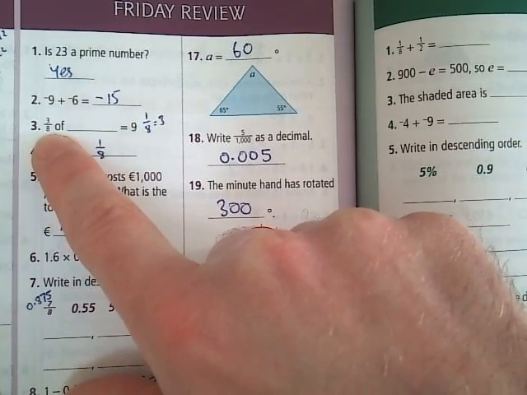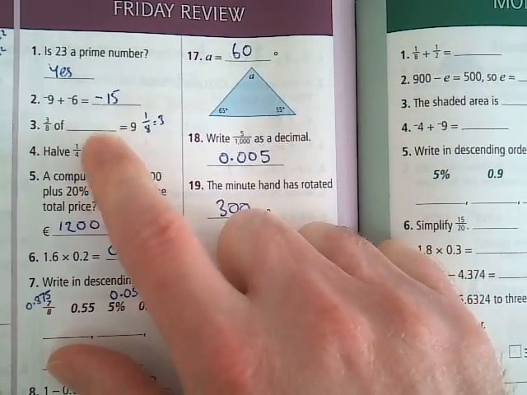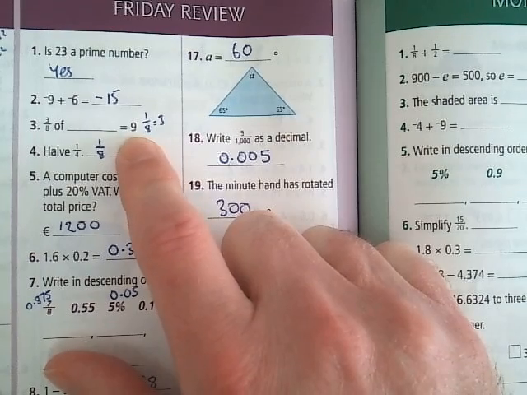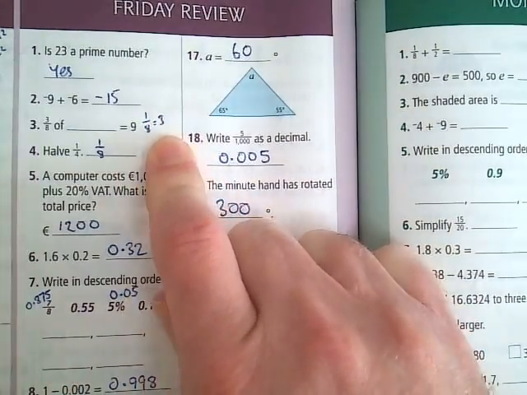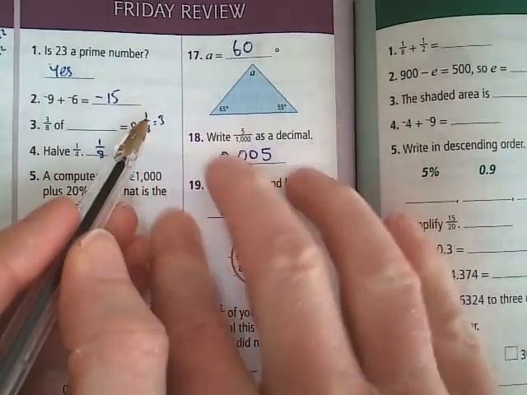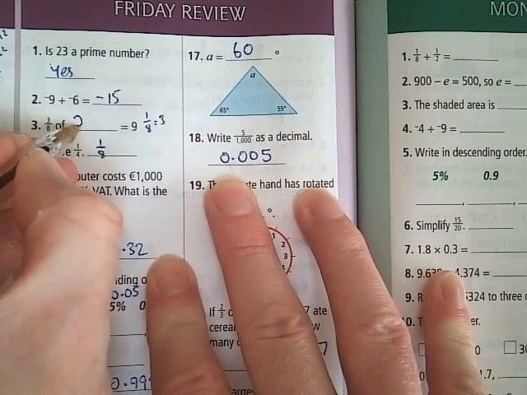Question number three, now 3/8 of something equals 9. How do you go about these? Well, if 3/8 of the number is 9, then 1/8 of that number is 3. That makes it a little bit clearer. So if 1/8 of the number is 3, then the full number is 3 multiplied by 8, which is 24.